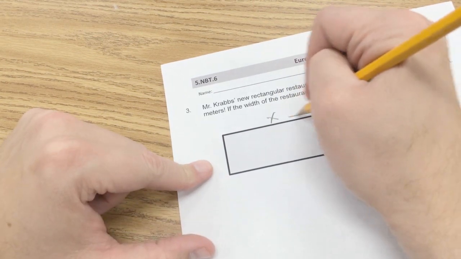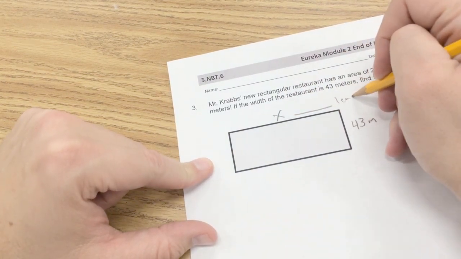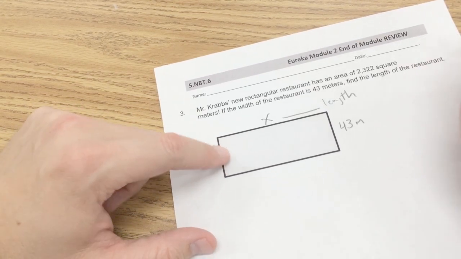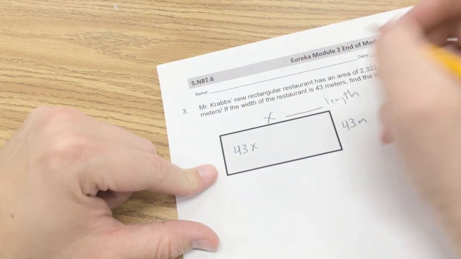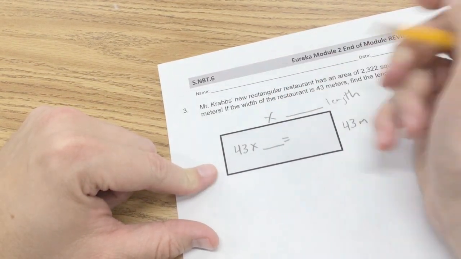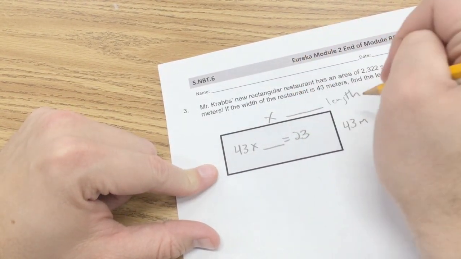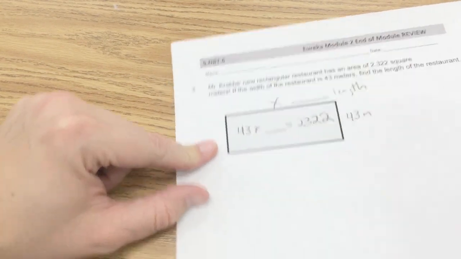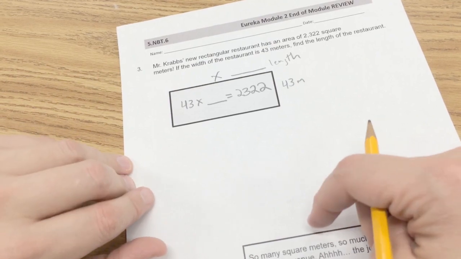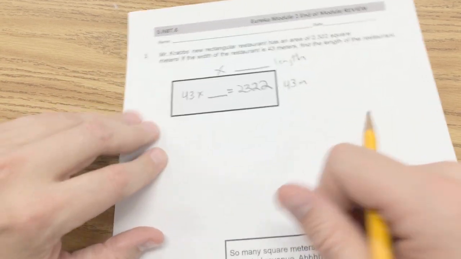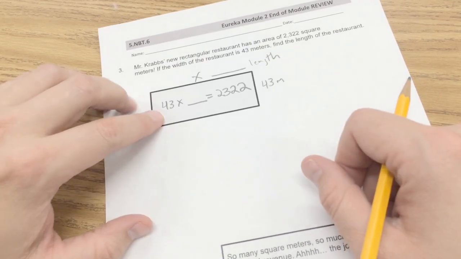So if the width is 43 meters, or it could be that side, what is this one? We could call it x. We could just say length. What is the length? Altogether, when it's 43 times something else, equals 2,322. Well, I don't know what it is. I can't just solve it in my head. So let's solve it for real.